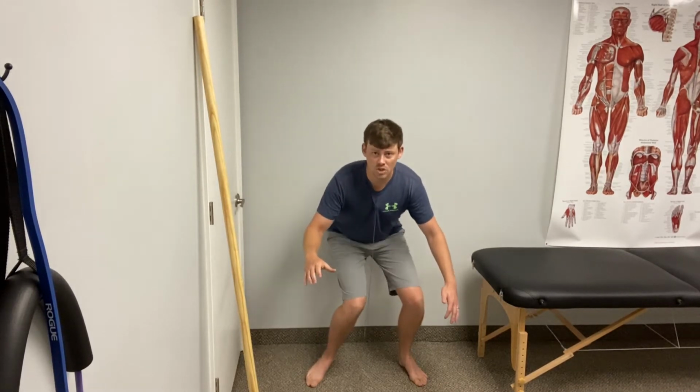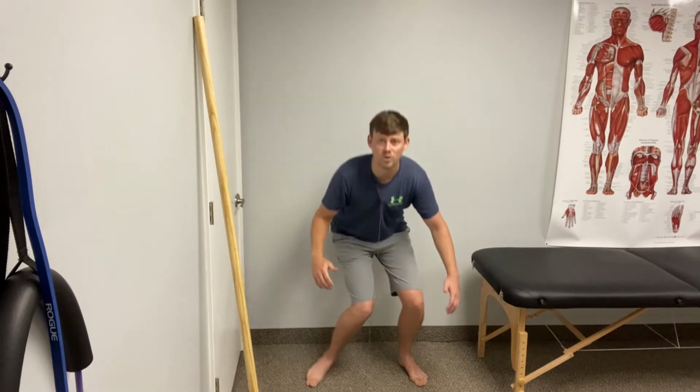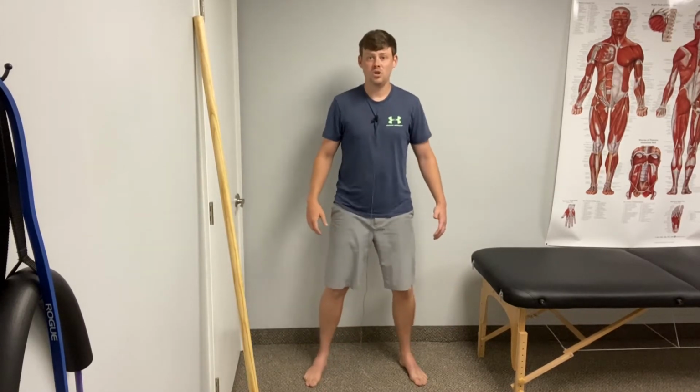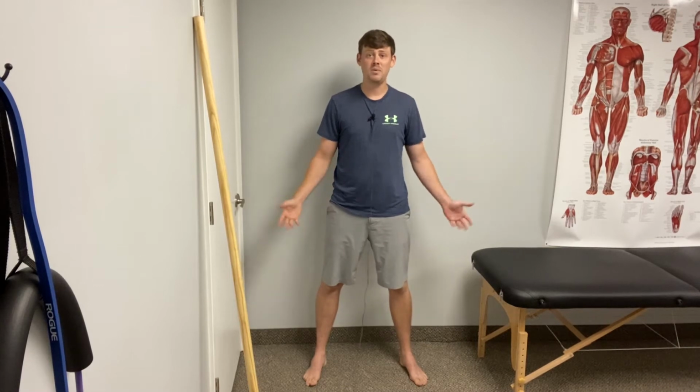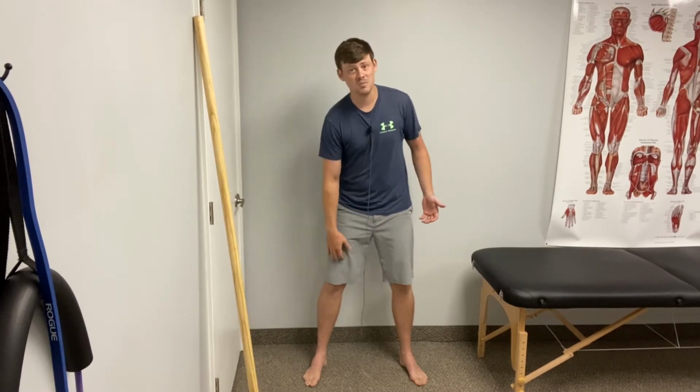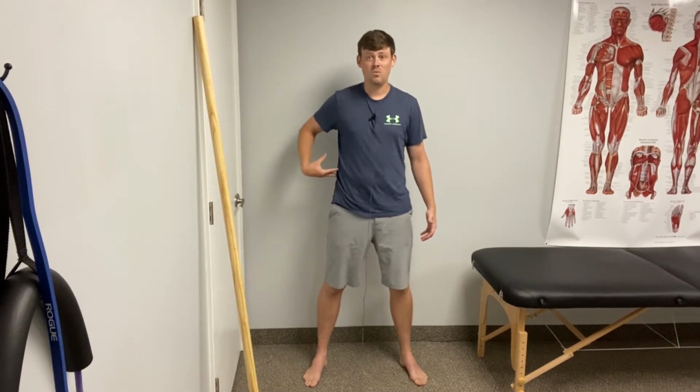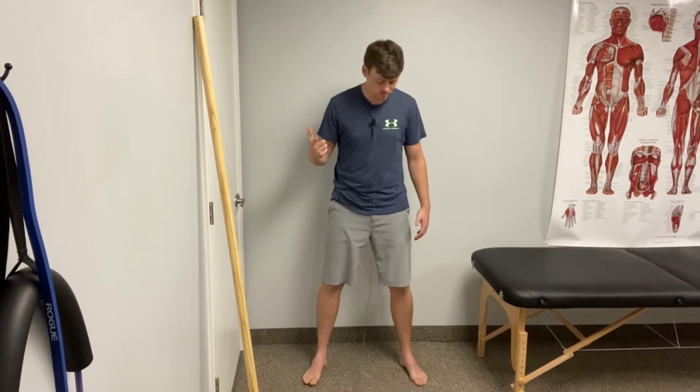So if you imagine I'm squatting like this over and over again, logic would say that my knee is going to be the first thing that ends up bothering me, and a lot of people it does, but some people it skips both the knee and the hip, and it works its way up into the back. So that's the second way.